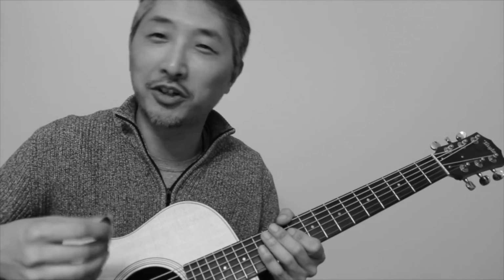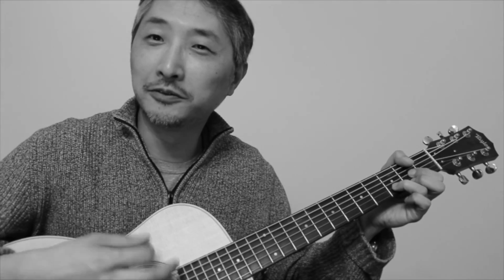So hear how that is really unstable sounding, right? Imagine if I went through a song and then ended on that chord, as opposed to this. It just sounds really insecure, doesn't it?